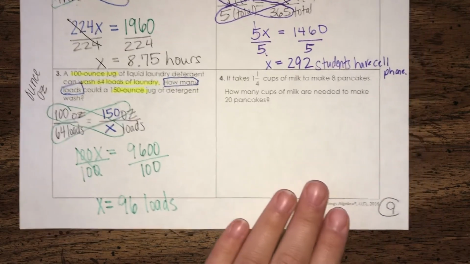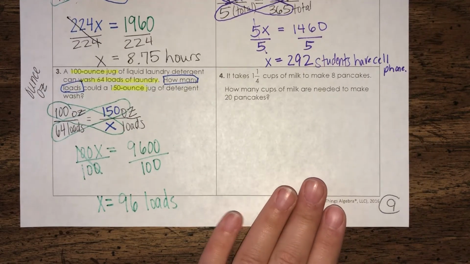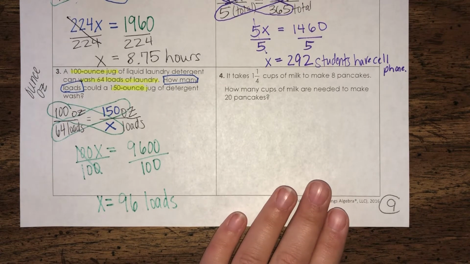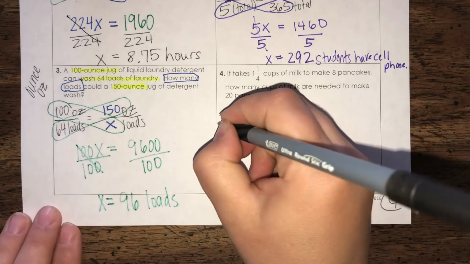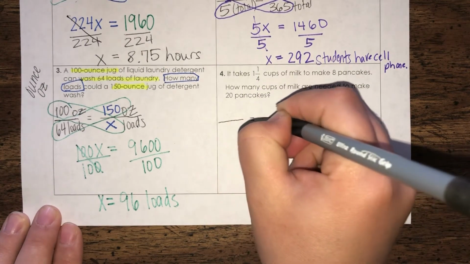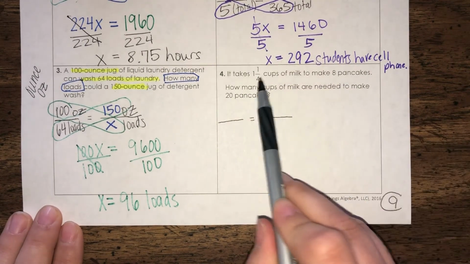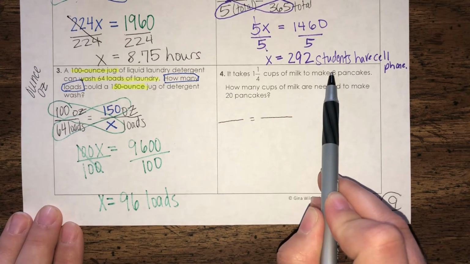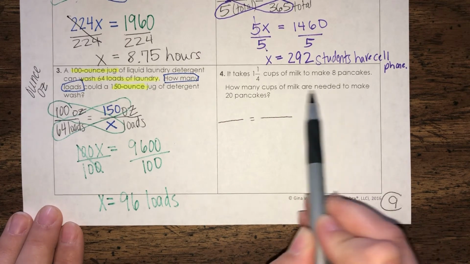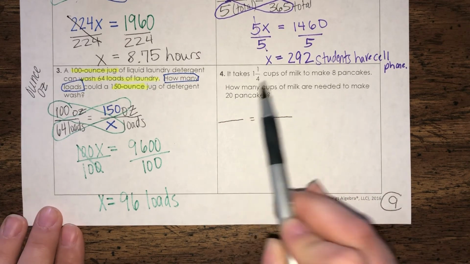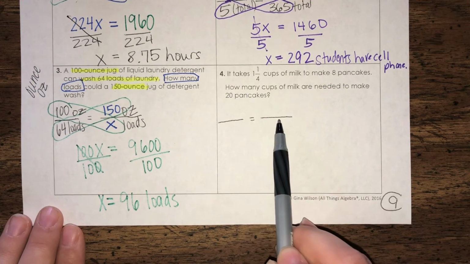So last question, number 4. It says it takes 1 1/4 cups of milk to make 8 pancakes. How many cups of milk are needed to make 20 pancakes? Again, we have a proportion here. If it gives you a relationship and then it wants you to repeat the relationship in a bigger or smaller way, they are giving you a proportion story.